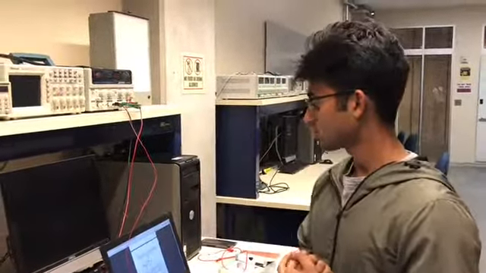This is Devonic. Today we are doing Lab 8, which is Schmitt triggers and voltage-controlled oscillators.